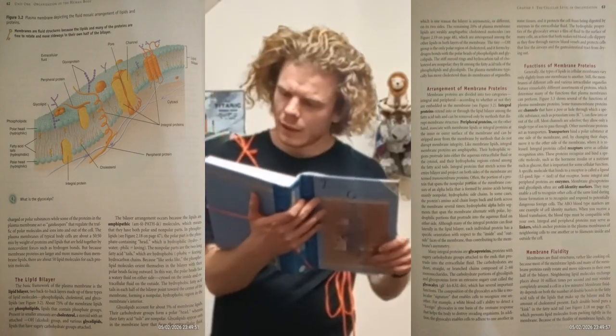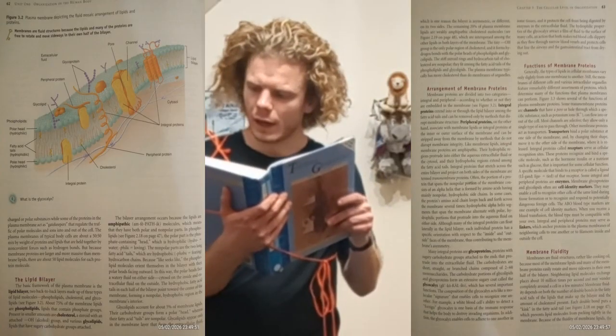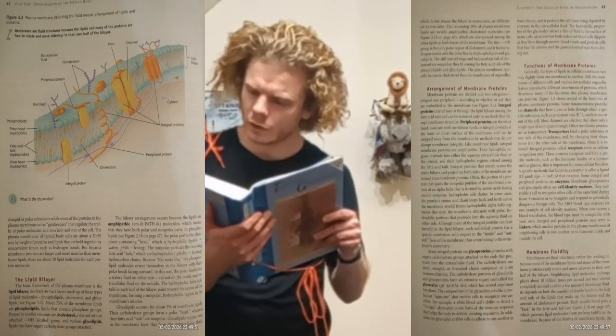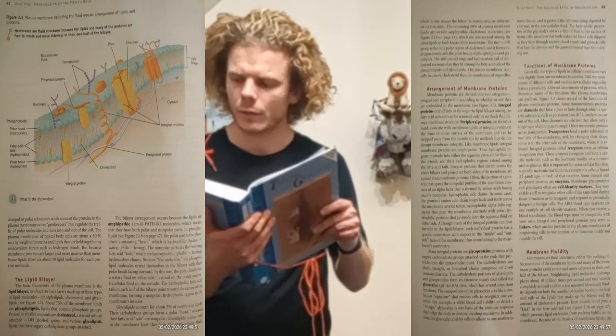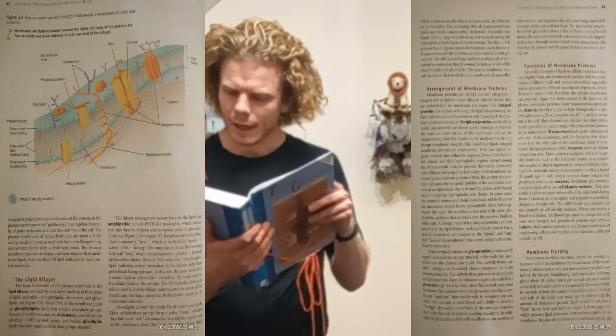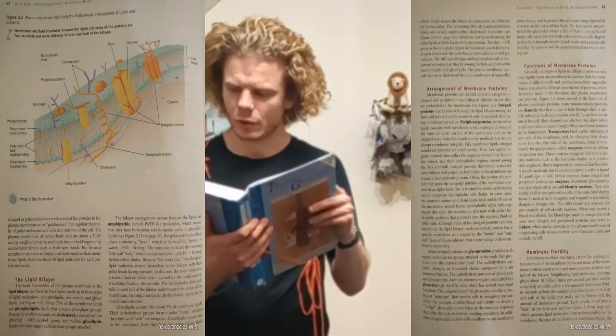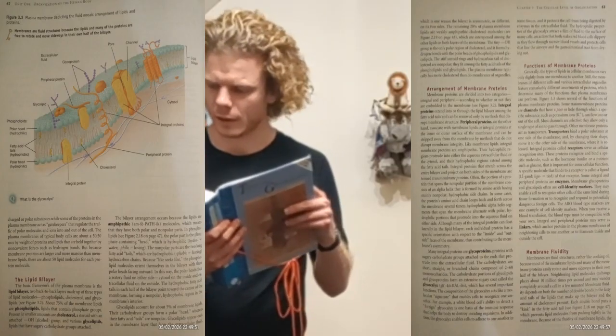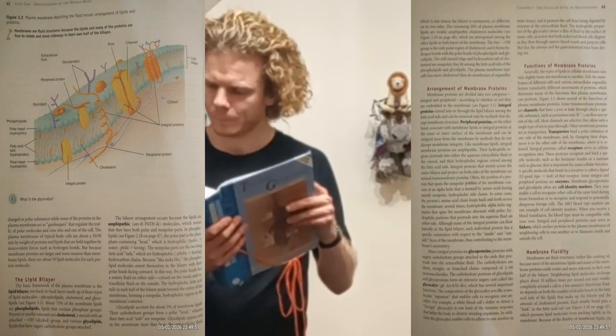The hydrophilic properties of the glycocalyx attract a film of fluid to the surface of many cells, an action that both makes red blood cells slippery as they flow through narrow blood vessels, and protects cells that line the airways and the gastrointestinal tract from drying out.